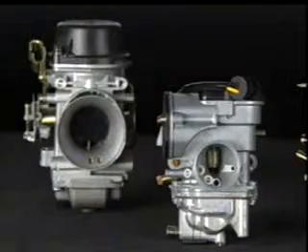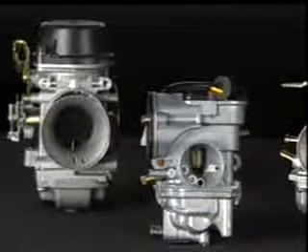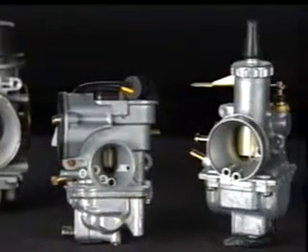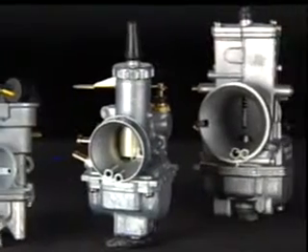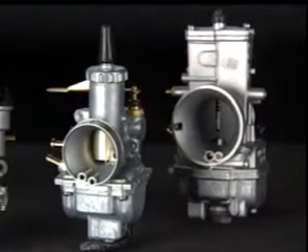The carburetor has a very precise construction that lets it send just the right mixture of fuel and air to the engine under any driving conditions.